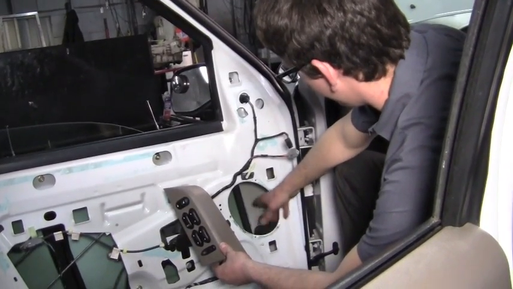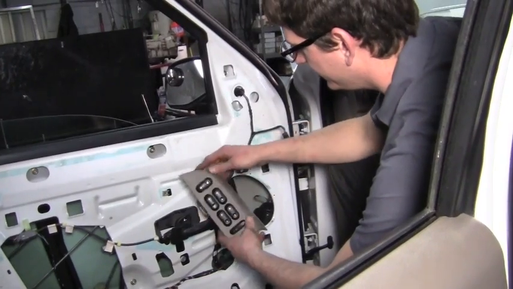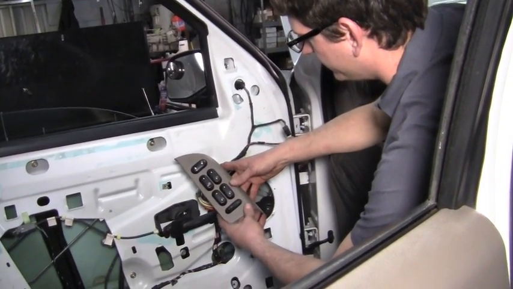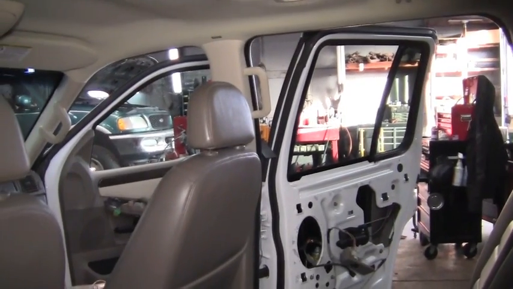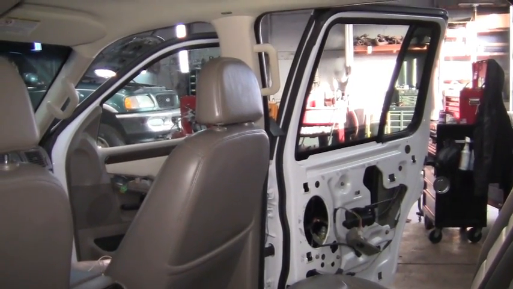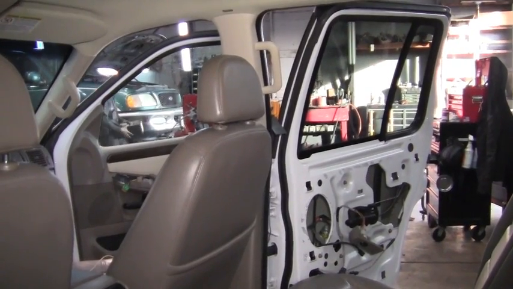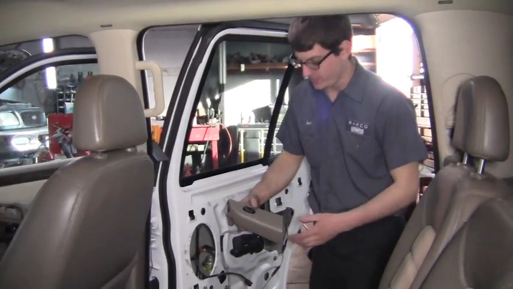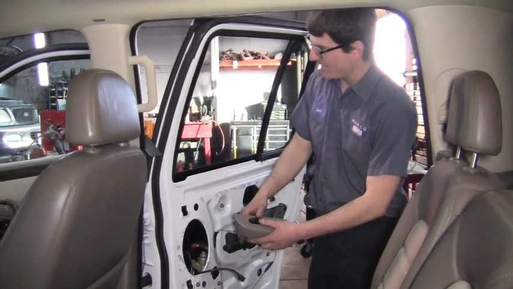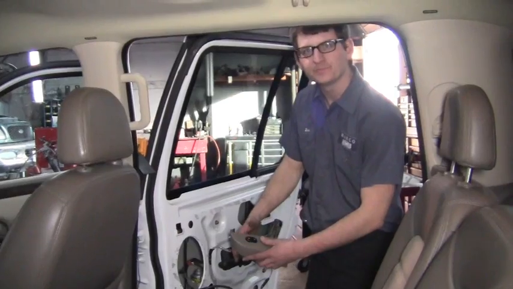Okay, now we've got our wire all repaired, and before we button everything back up and put everything back together, let's go ahead and try the window and see if it works. There we can see it going down, and there it is going back up. Now that's from the driver's master switch there that it's working. Alright, let's try the window from the right rear switch. There it is going down, and there it is going right back up.